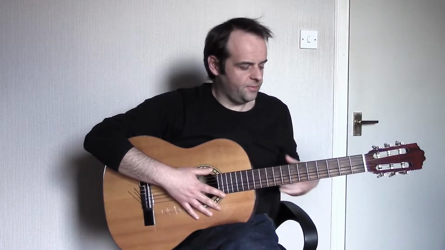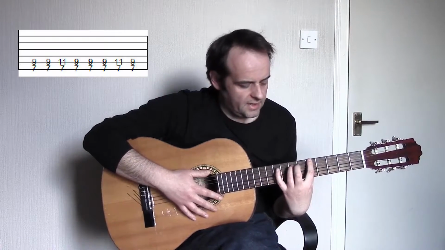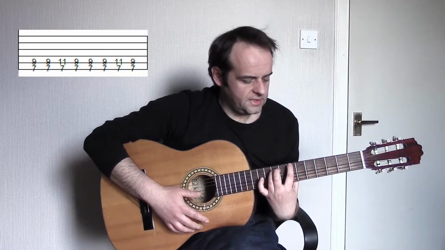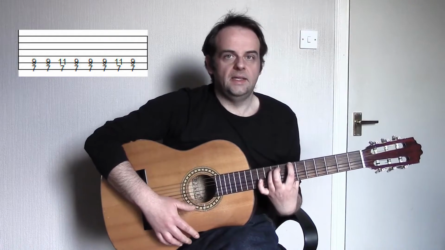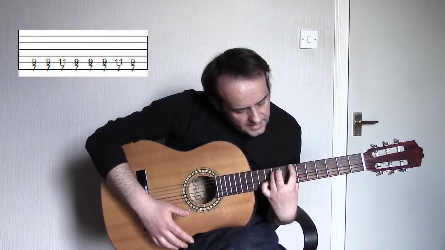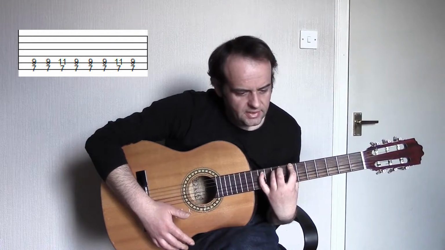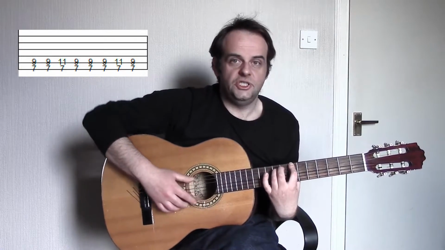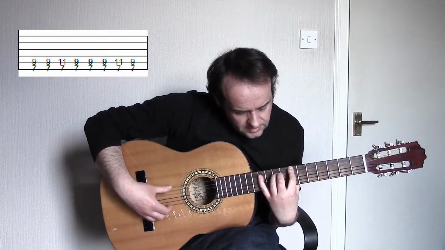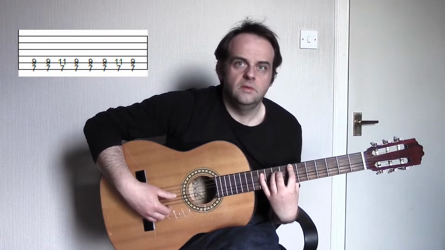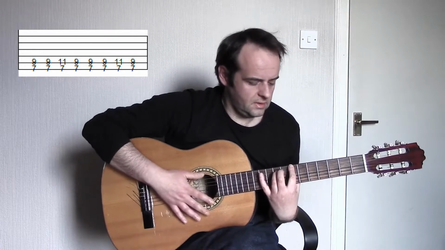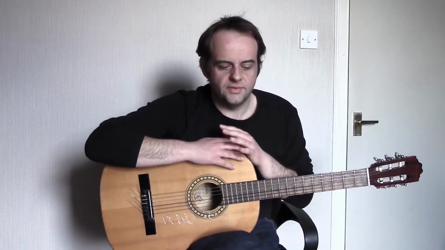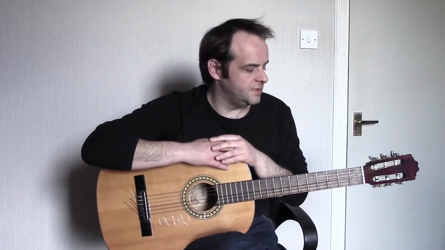And then again for B, all you're doing is moving this pattern up another 2 frets. So you have the B note on the 7th fret of the E string, the F sharp note on the 9th fret of the A string, and you're moving up to the 11th fret of the A string to get a G sharp. Like so. And that is the standard notes that are used in the shuffle sequence.